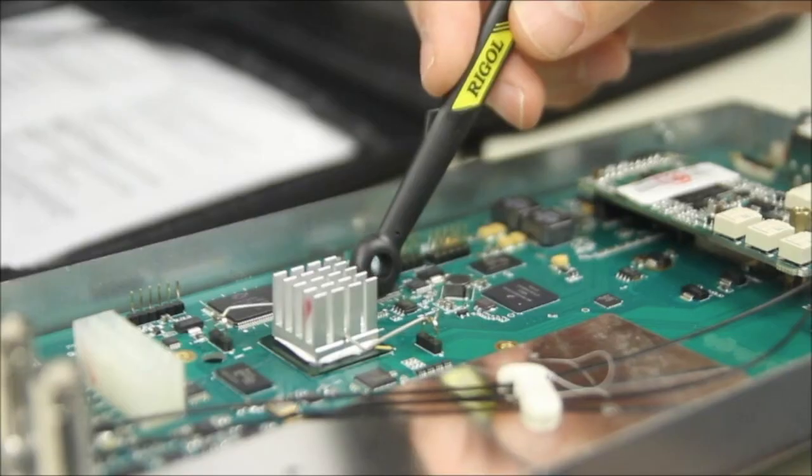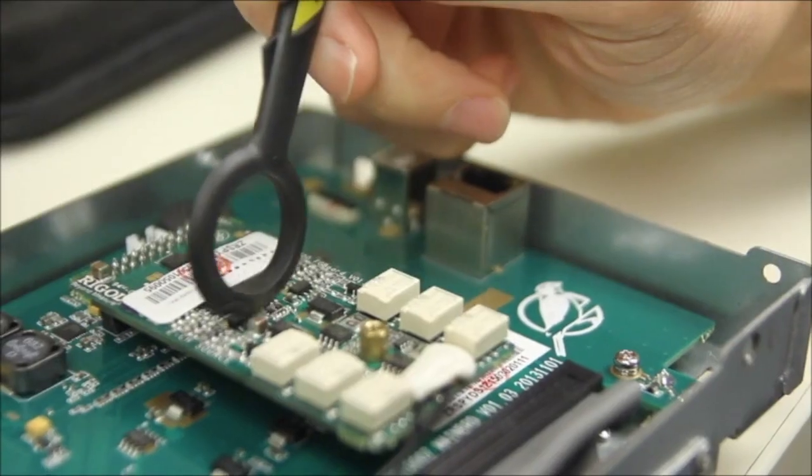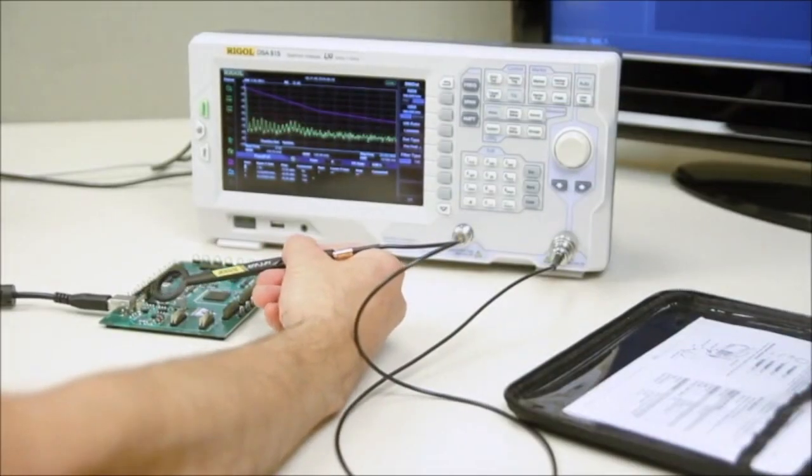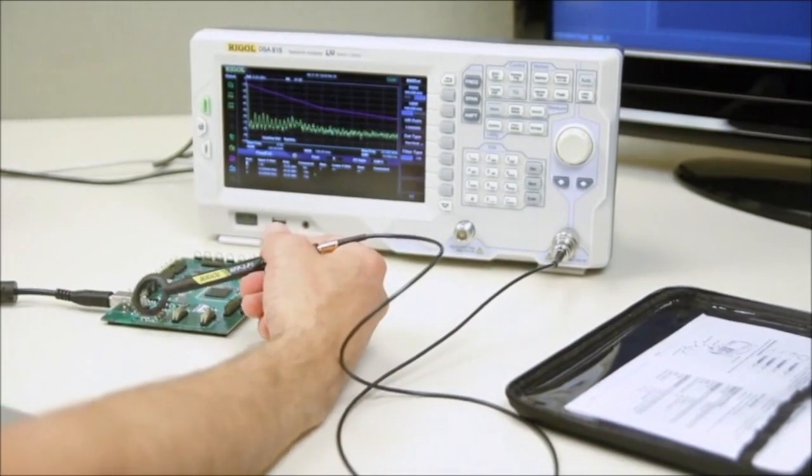Near-field probes are great for use on your bench because they're all about position and orientation. You can see these radiated emissions up close on your spectrum analyzer. In a swept mode, here you can see them about once a second based on your hand position.